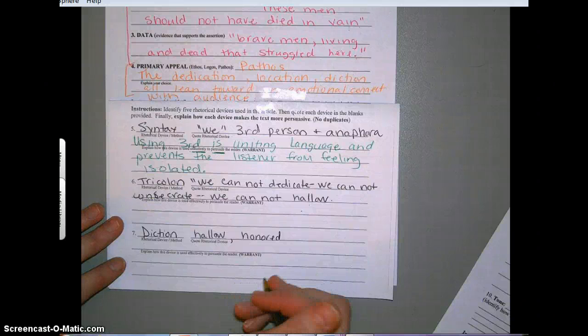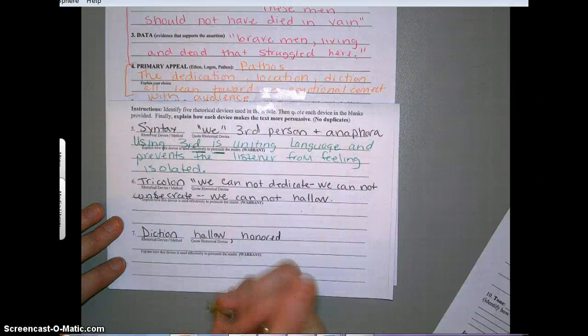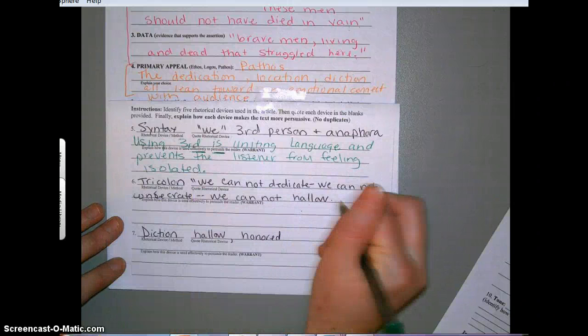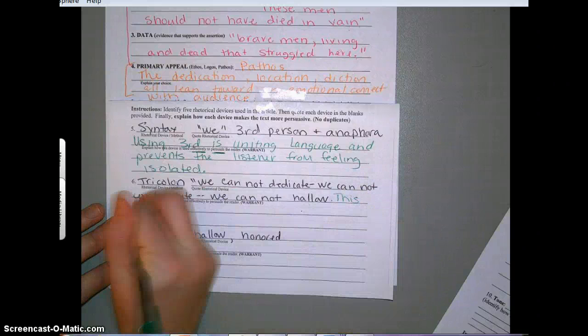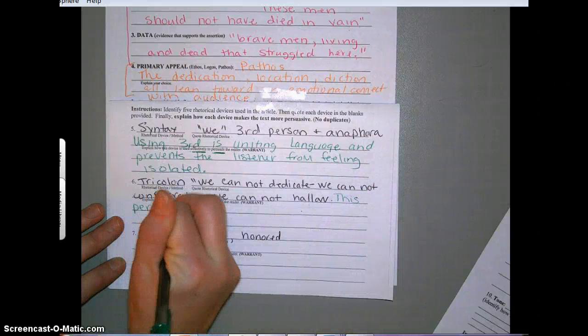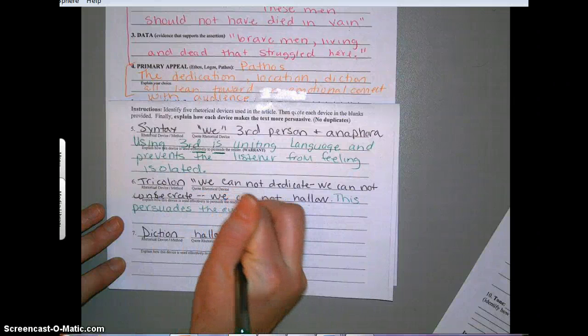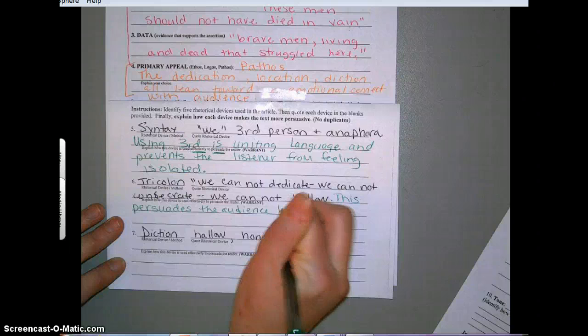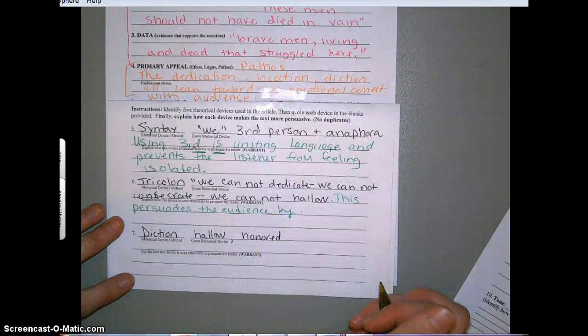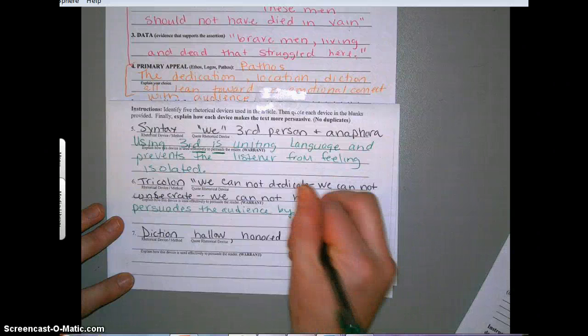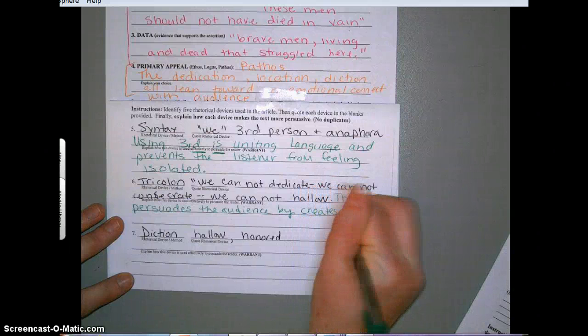You can always go back to your notes. One of the purposes of the tricolon is pacing. So we ask ourselves, how is this persuading the audience? So this persuades. You can always start with that because it kind of takes you in the right direction. This persuades the audience by. That would probably be how you start every single one of these. So it creates a pacing and emphasizes meaning.